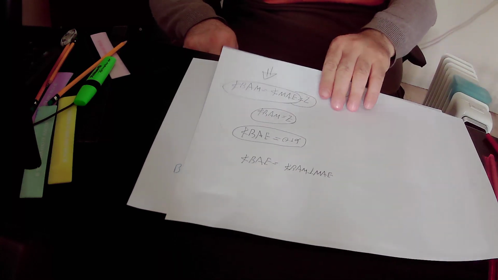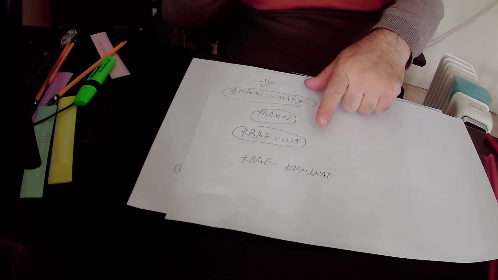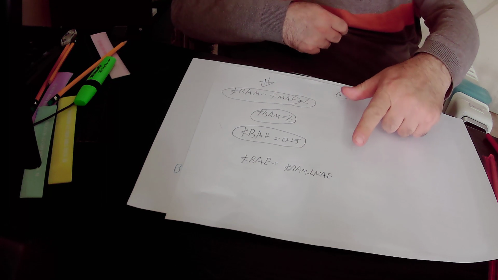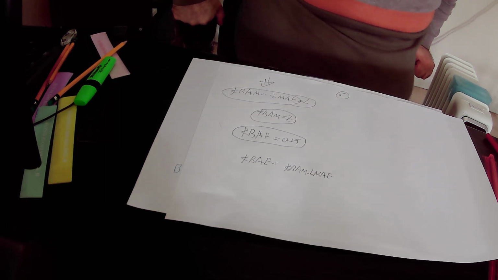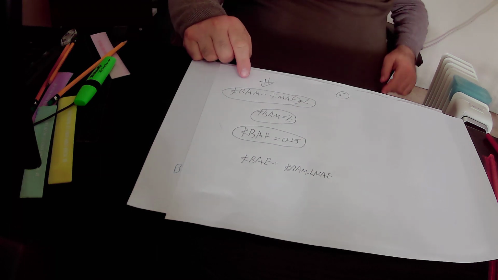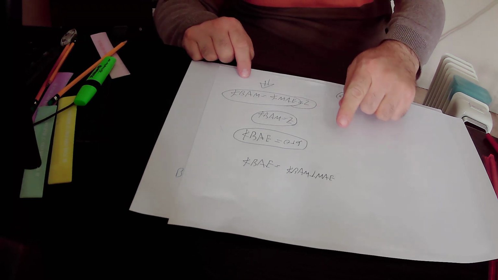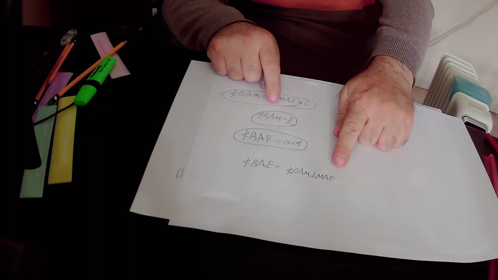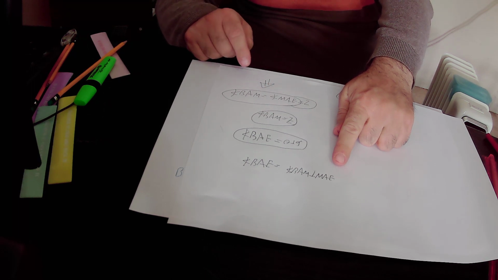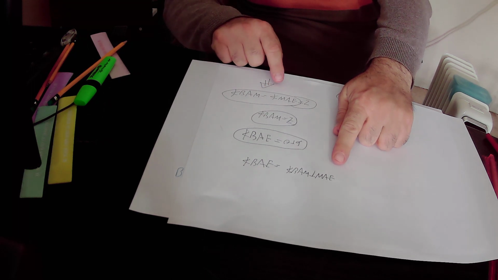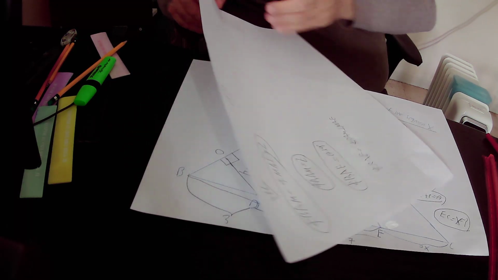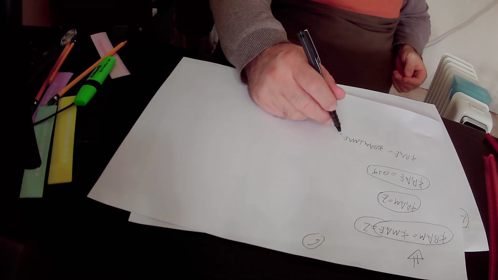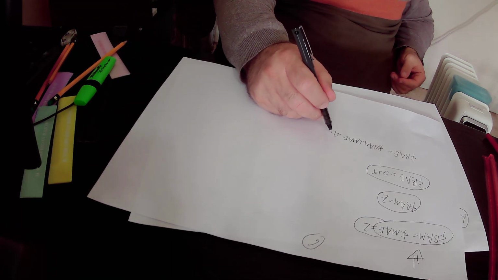But angle BAM equals Z according to our definition, and angle MAE is also equal to Z. So we can write down that angle BAE equals Z plus Z, and Z plus Z is 2Z.